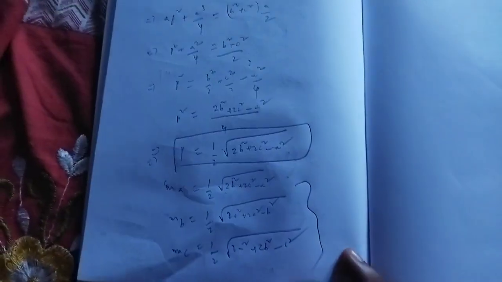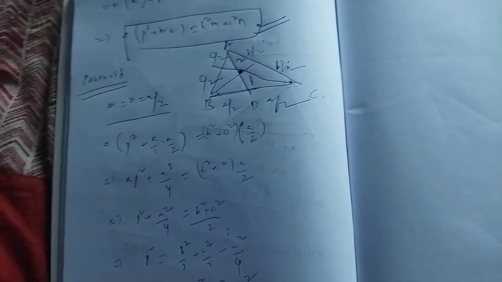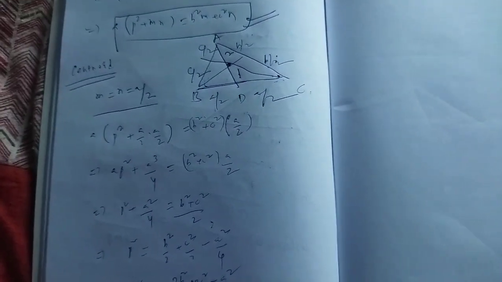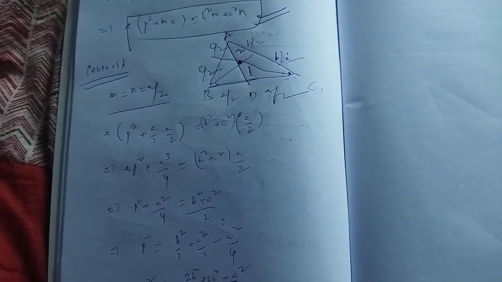These are the lengths of the medians of the triangle, and we know the centroid divides the median in the ratio 2:1. We had discussed the proof in our previous video. I will try to put the link in the description, right?